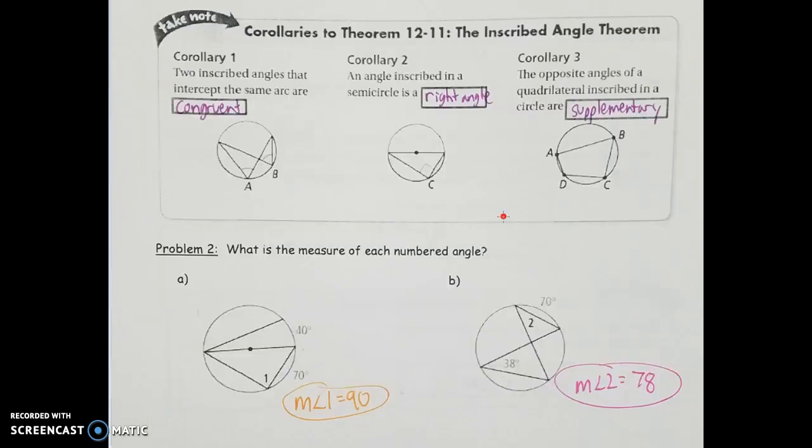We've seen these rules a little bit before, but this is going to be corollaries that go along with that first page. Two inscribed angles that are intercepting the same arc are going to be congruent. And they're congruent because, again, if they're both half the measure of that same arc, those two will end up being congruent.